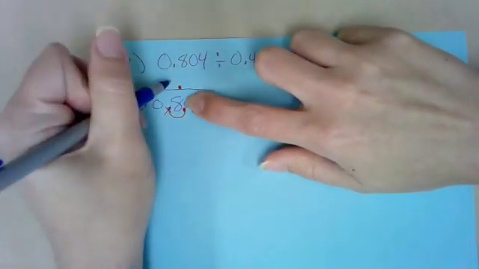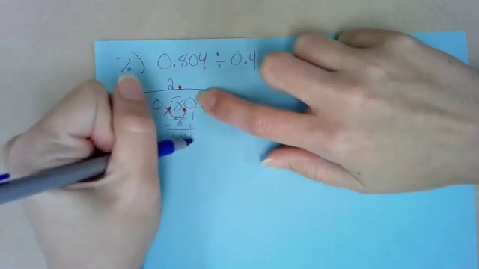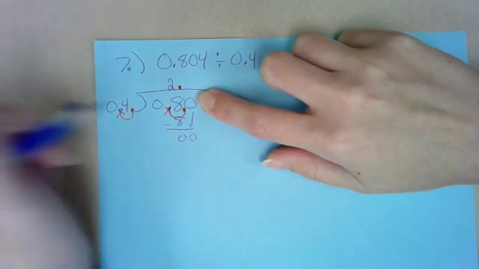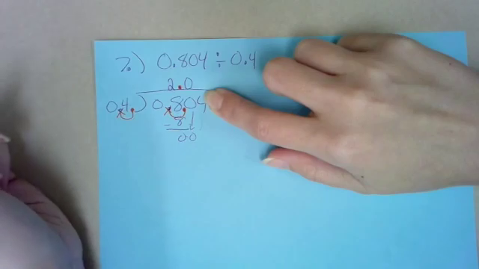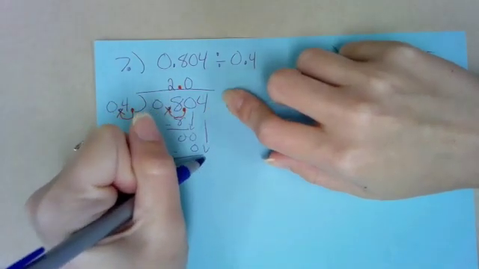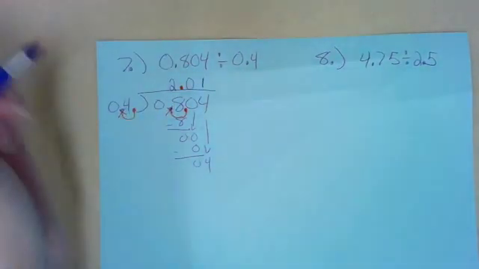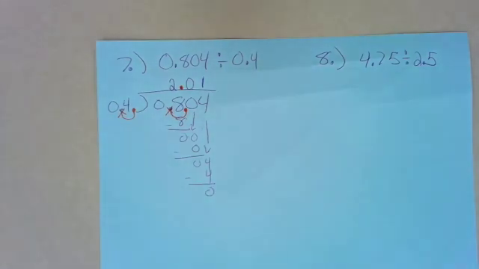8 divided by 4 is 2. We bring down the 0. 0 divided by 4 is 0. You can't just bring down the next number. You have to put a 0 in your quotient. 0 times 4 is 0. Now we can bring down our next digit. 4 divided by 4 is 1. We have no remainder, and that's good because we're not allowed to with decimals. So we got 2 and 1 hundredth as our quotient.